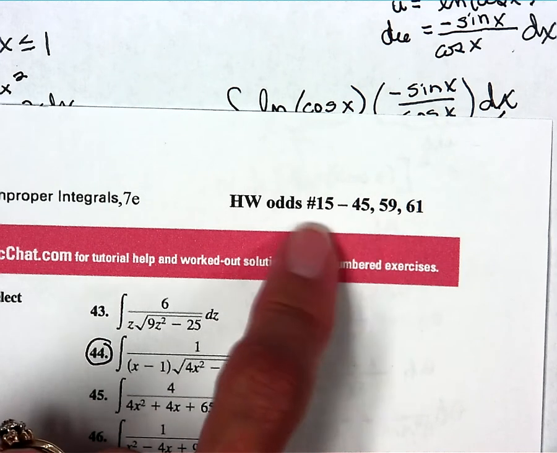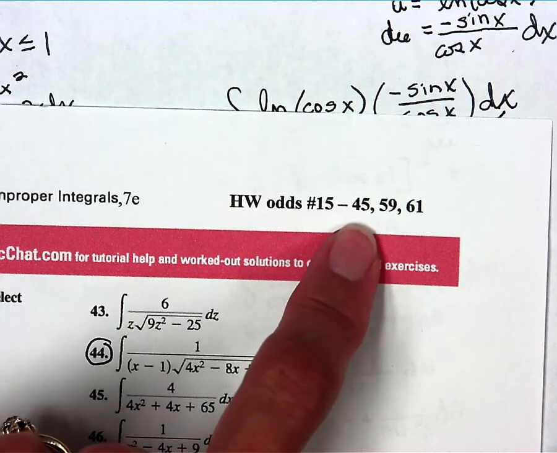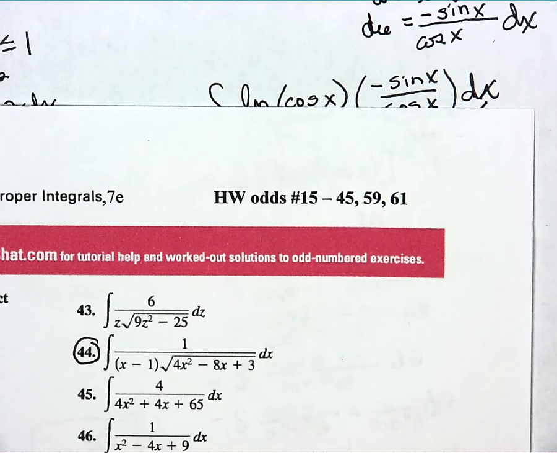Every other odd and what's here, and then the practice test. All right? Monday, I will get here early, and we will do as many problems as we need to do. Tuesday, test starts at 4:30.